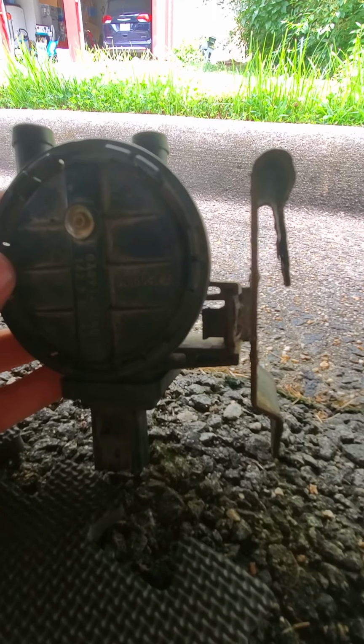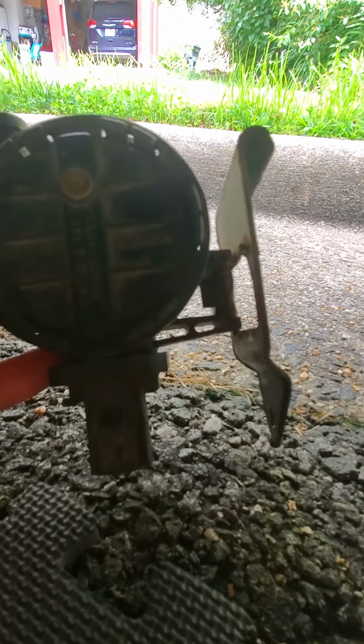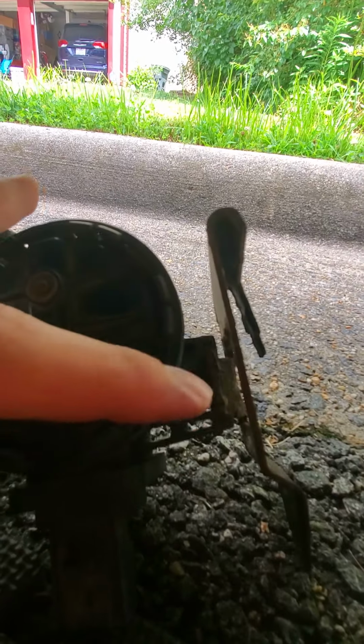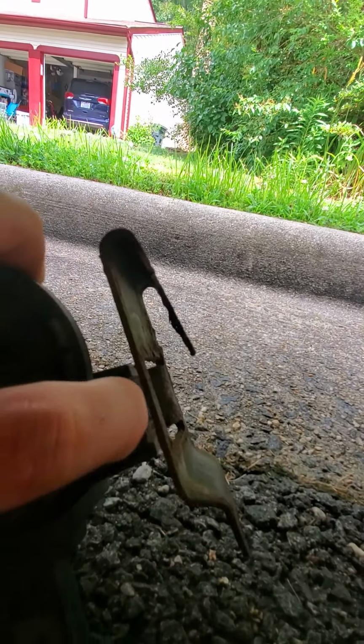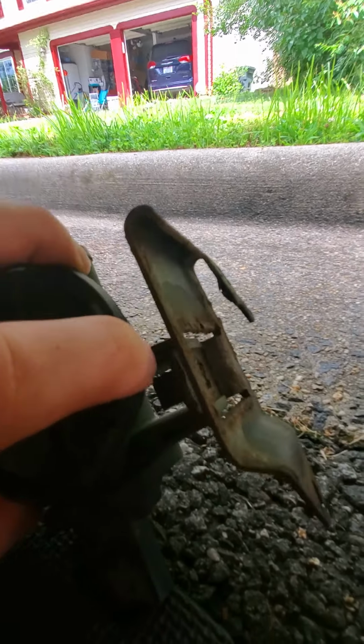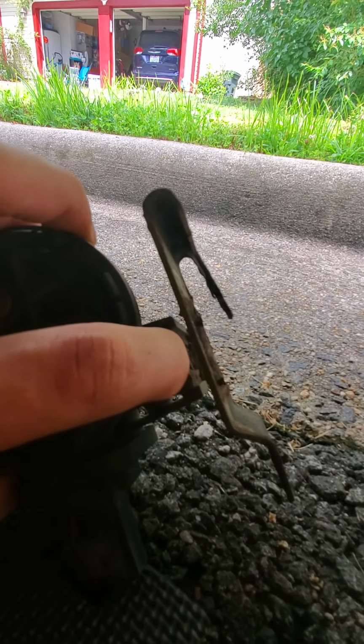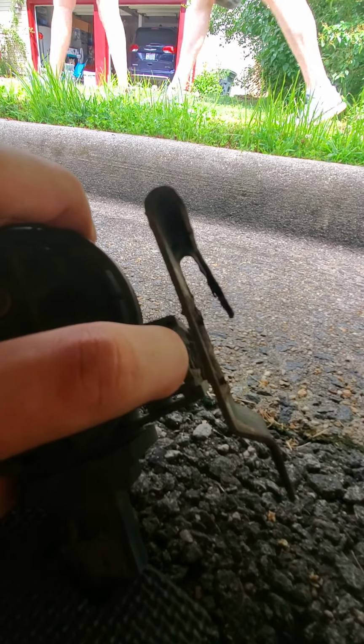All right, so I got it disconnected. And what it looks like is right in here, you're gonna press this little pin in, and this should come right off the clip once you get that off. So I'm gonna pause the video, get that off, and then come back and show you guys the rest of it.